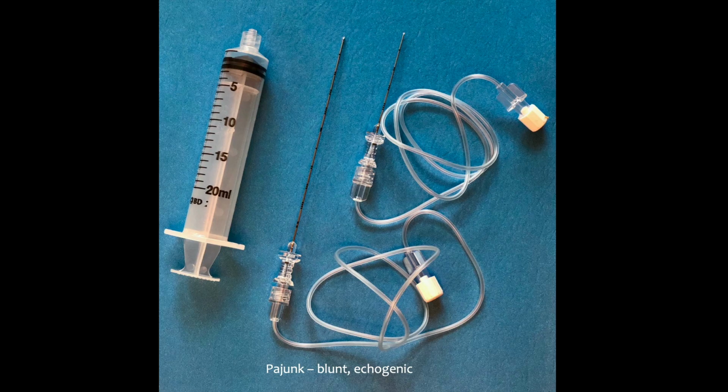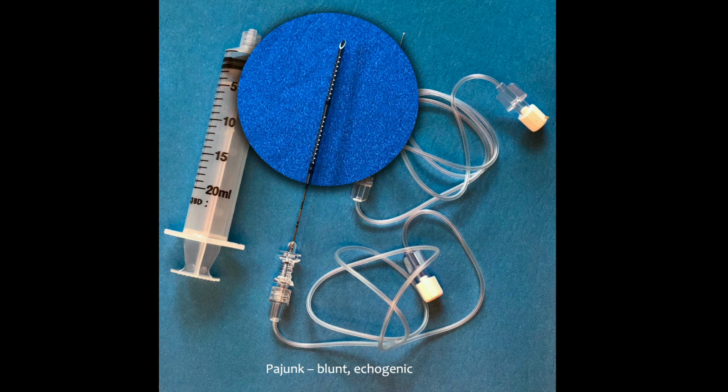What is better, although more expensive, are these blunt echogenic needles. This brand is Pajunk, and these needles are great because there are little ridges all the way along the end that allow you to see your needle better when the ultrasound beam hits it. And also the tip is blunted, so when you go through the fascia, you can feel a little palpable click and have a much better sense of where your needle is.